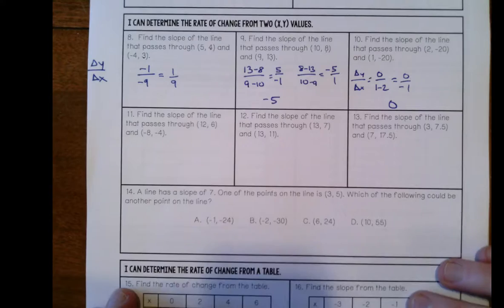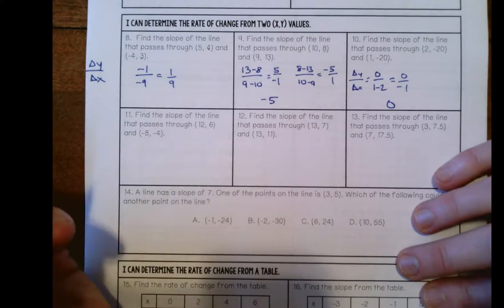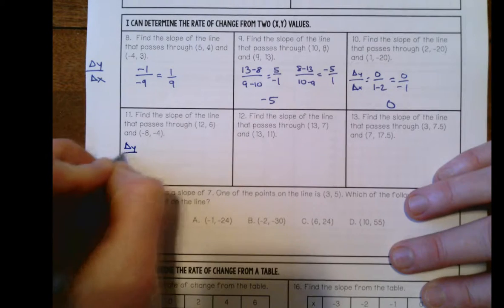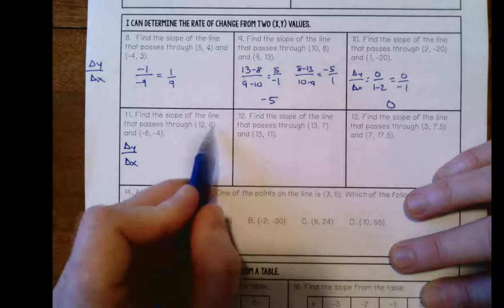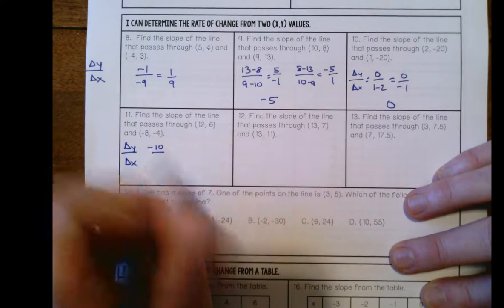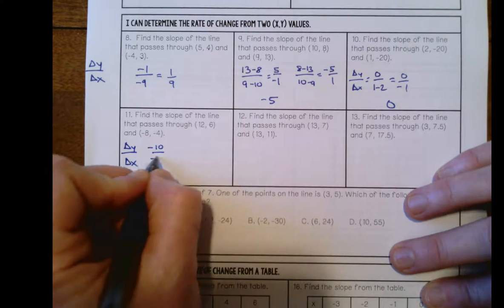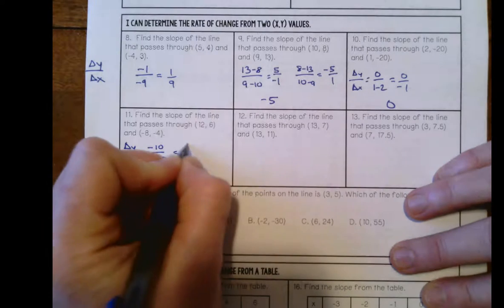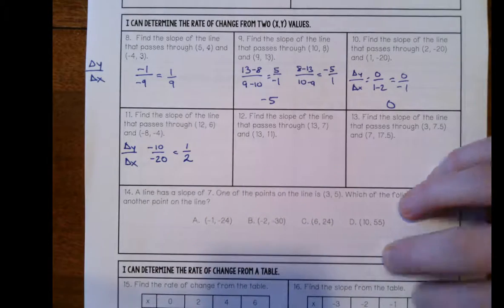Okay. Number 11. Change in y over the change in x. So I went from 6 to negative 4. That's down 10. I went from 12 to negative 8. That's negative 20. So that's going to be positive 1/2.